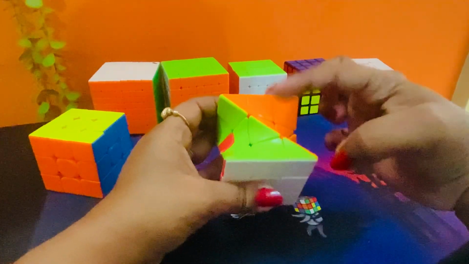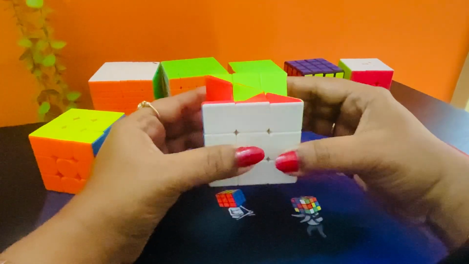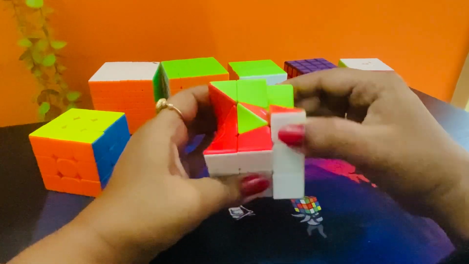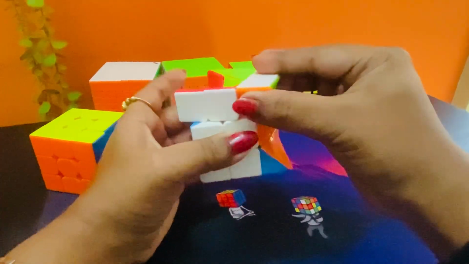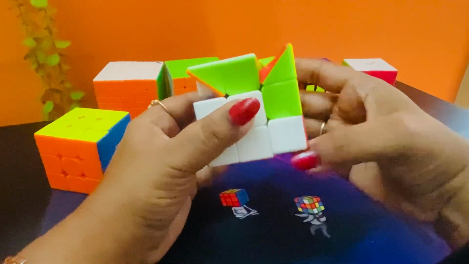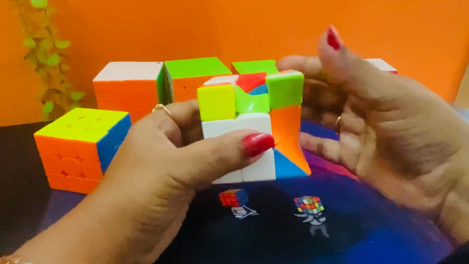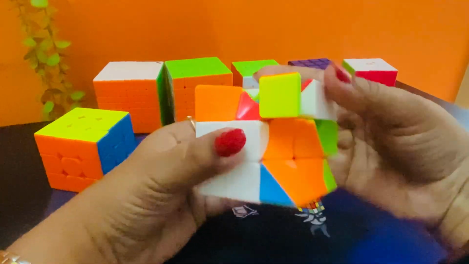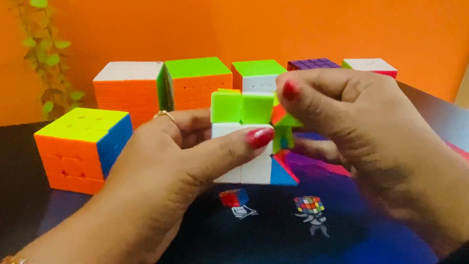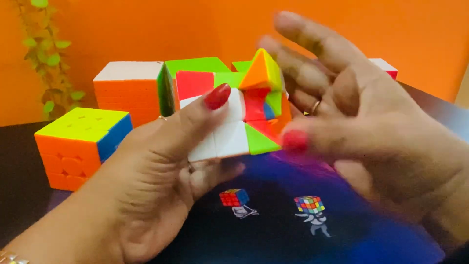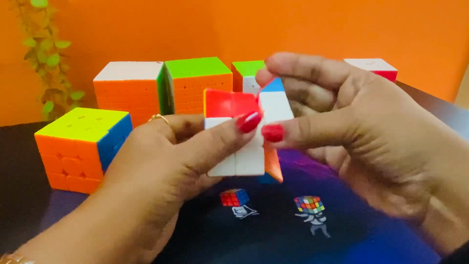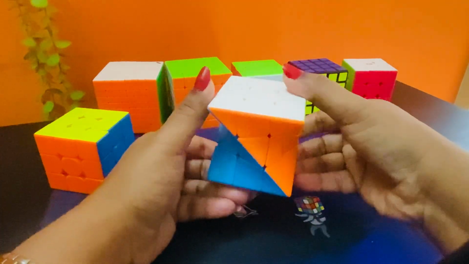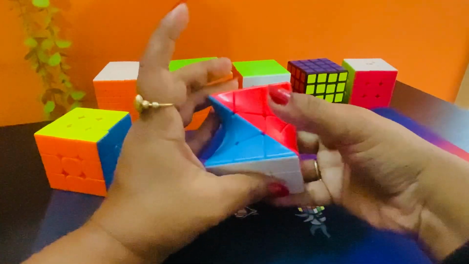So one is corrected. For the other one, again do the same thing, keeping it on the top, repeat the algorithm: R U R' U, repeated several times. That's all. So the whole cube got solved.